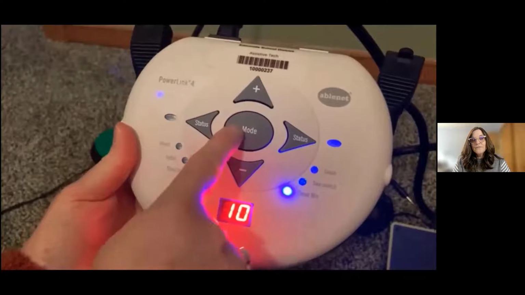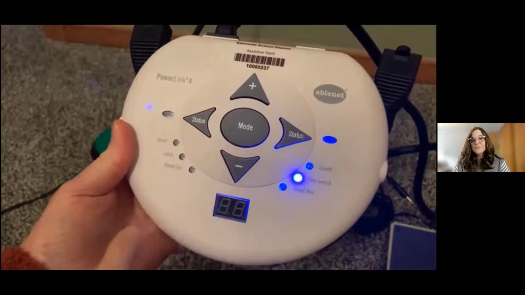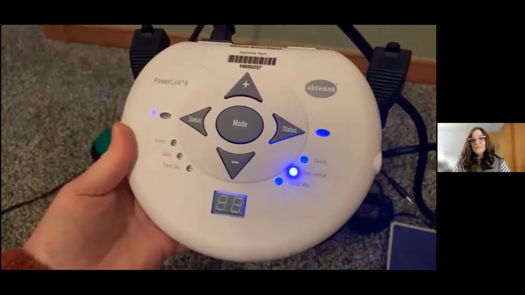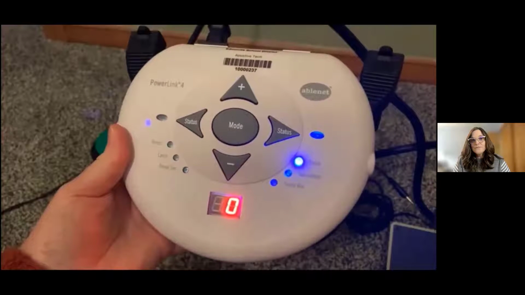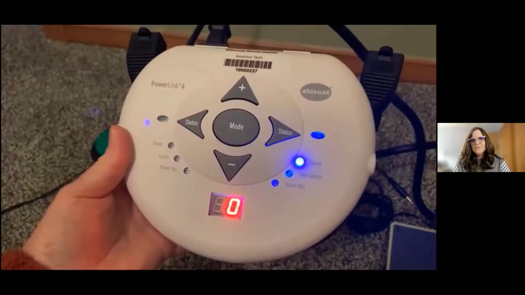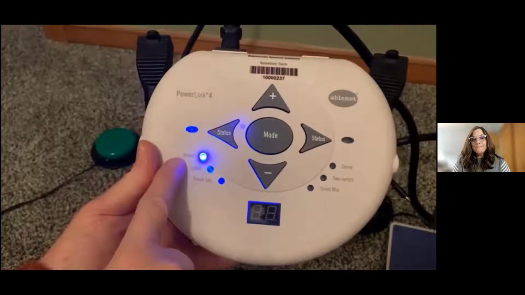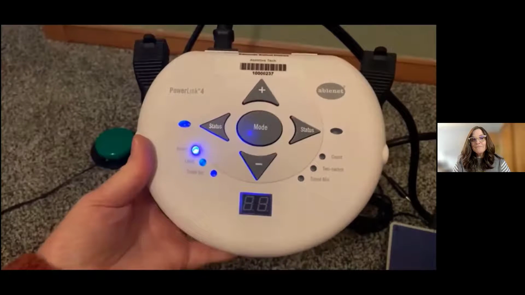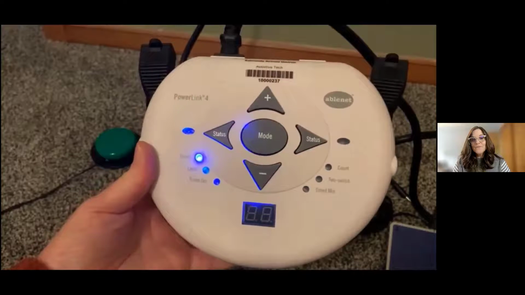If you want to change that, you could click the mode. If you want to do 2 switch, that would be switch number 2. If you wanted to do a count, I believe it would do a countdown. We're going to go to this 1 switch mode for the moment. Here you have direct, which means I'm going to hit the switch, and it's going to activate the device as long as I hit it.